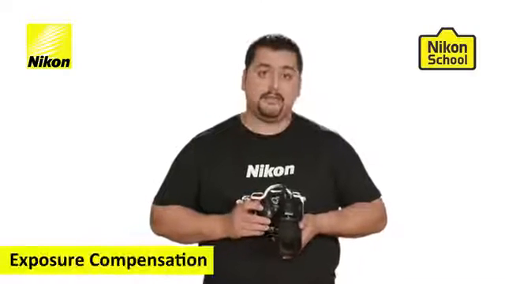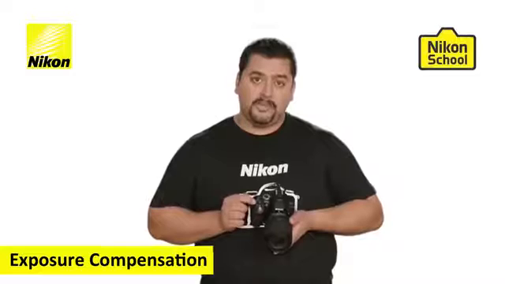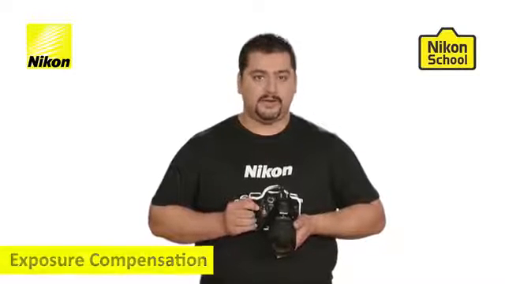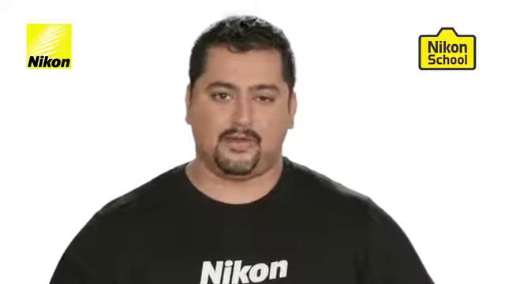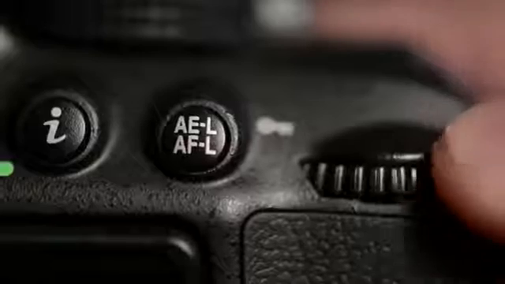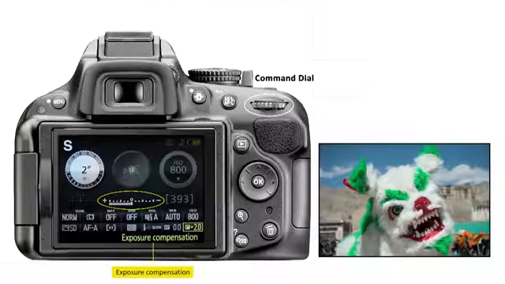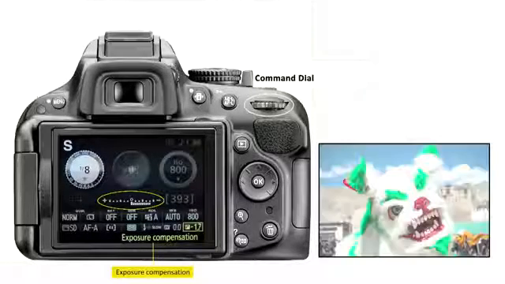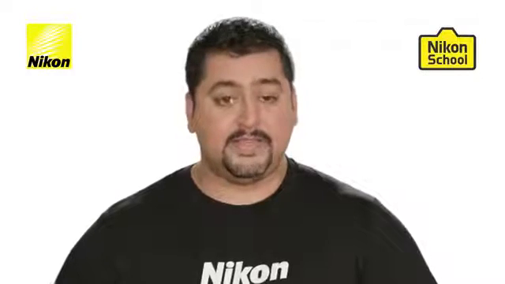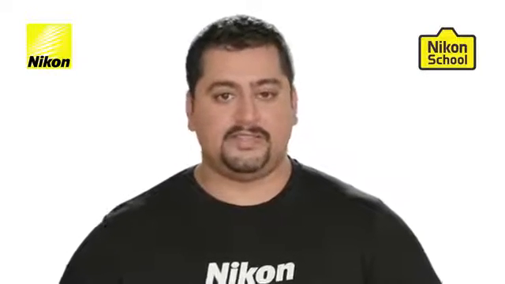First button that we have is the exposure compensation button, which is a small plus minus button right next to the shutter button on the camera. This button helps you adjust the exposure on your camera. All you have to do is press the plus minus button and rotate the command dial. If you rotate it towards the positive side, you will make the picture brighter, and if you rotate it towards the negative side, you will make the picture darker. This way, you can use the exposure compensation button to adjust the brightness in your image.